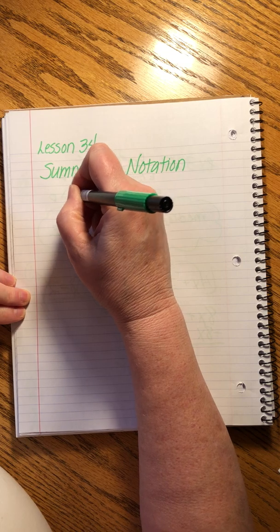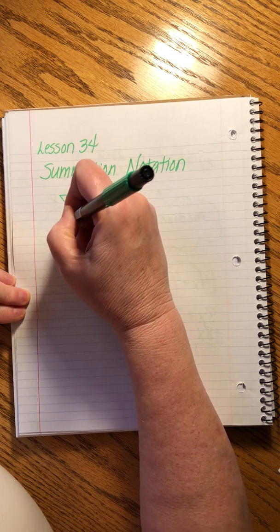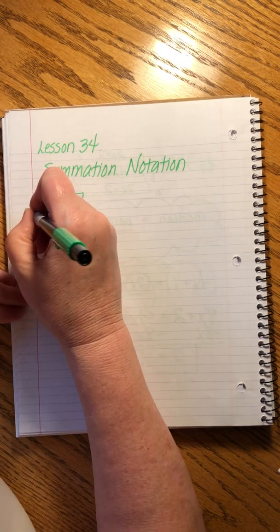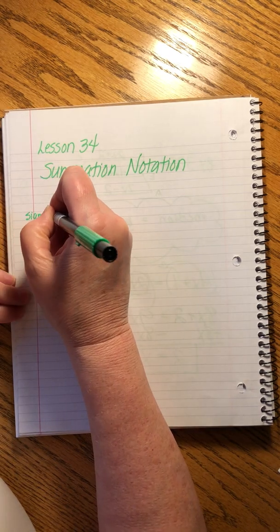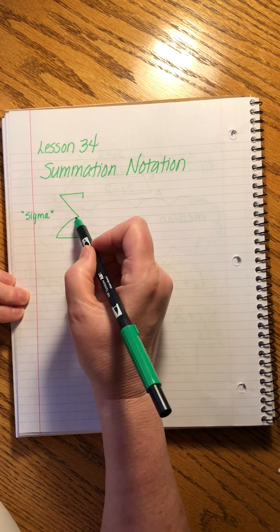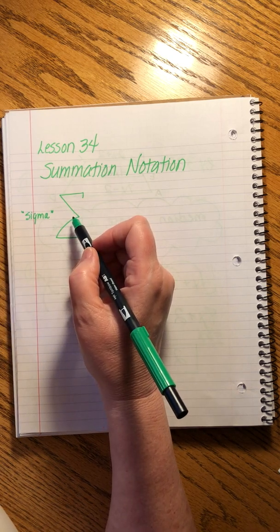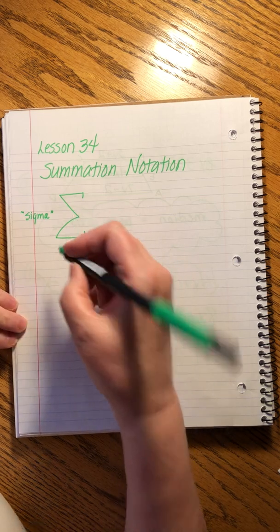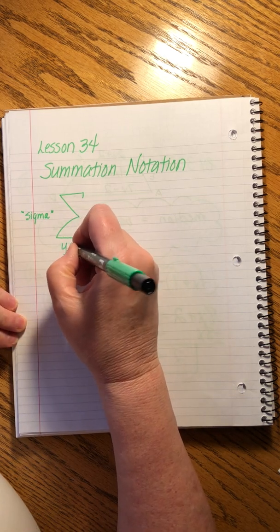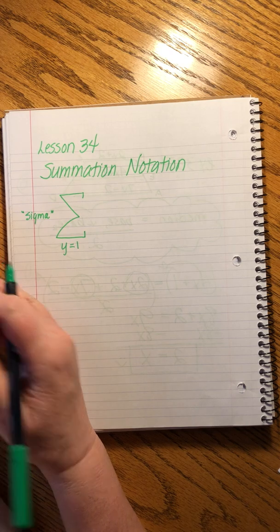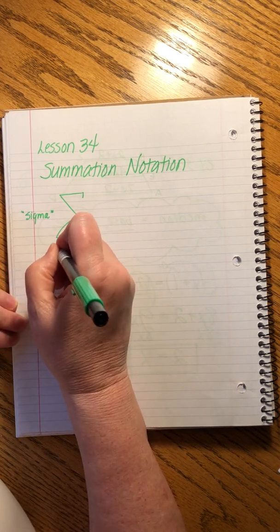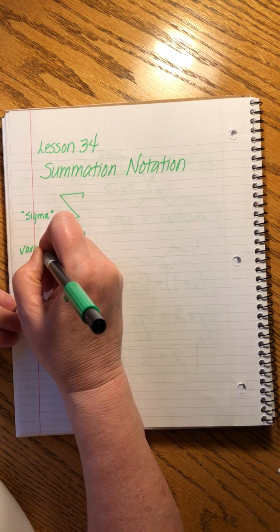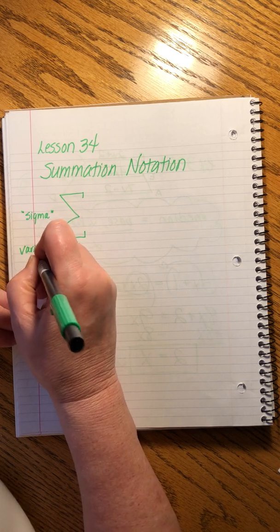The base of that code is a Greek letter. It's called sigma. Okay, so that's how we say this. That's sigma. And then there are little numbers floating around it. What we do is at the bottom we write something like this, y equals 1. This is what we call the variable of summation.